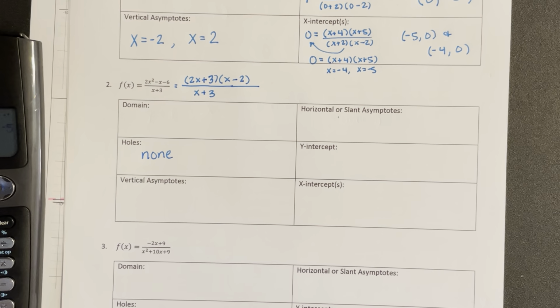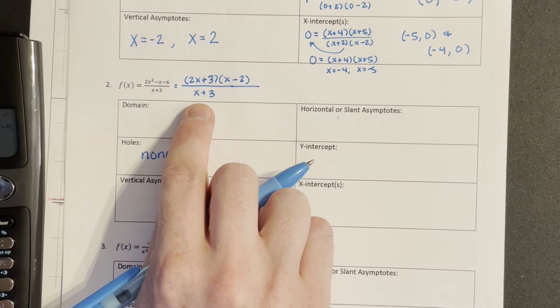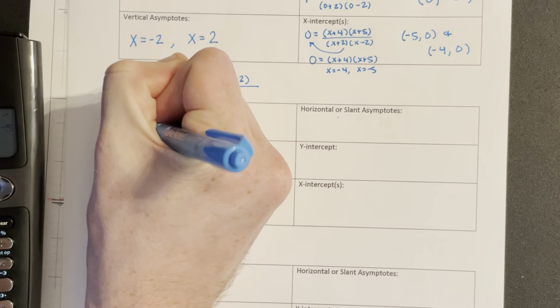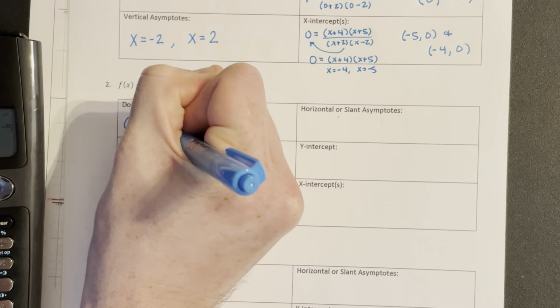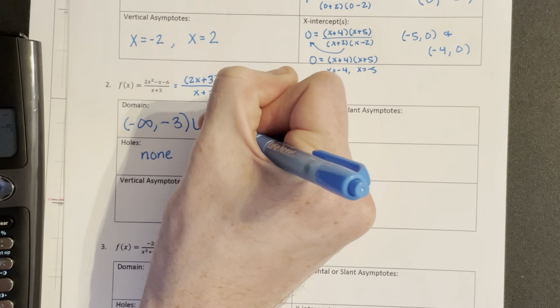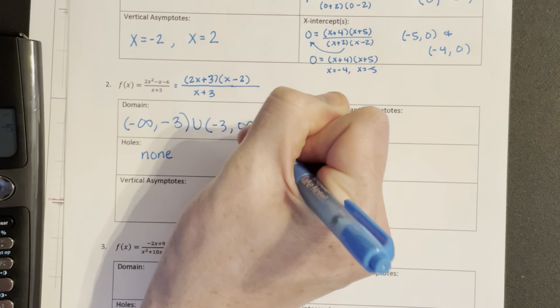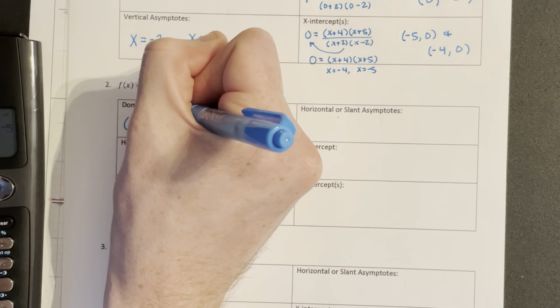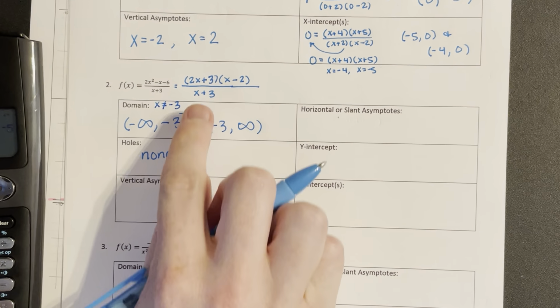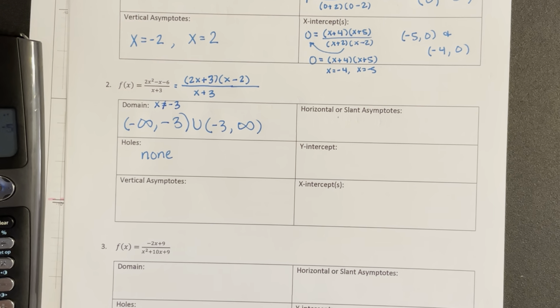But the denominator would be 0 when x is equal to negative 3. So I can go ahead and find the domain. Negative infinity all the way to negative 3, union negative 3 all the way to infinity. And that's just coming from x cannot be negative 3, or it would make the denominator equal to 0.